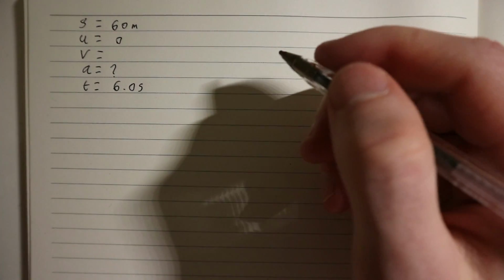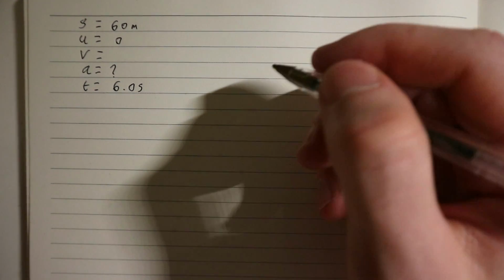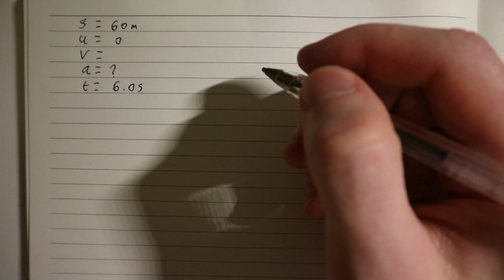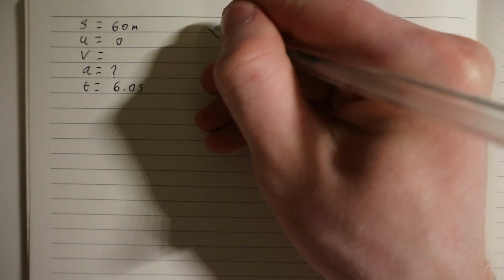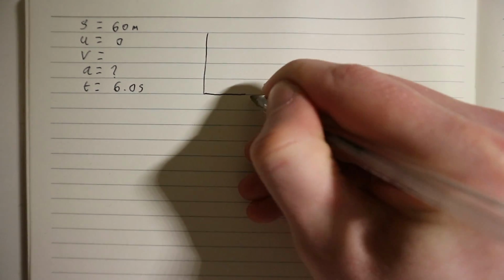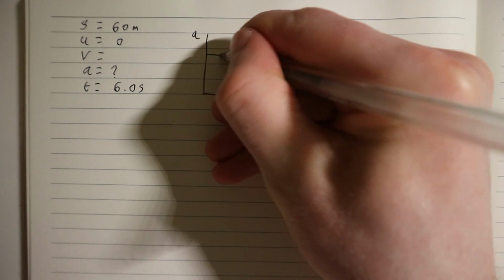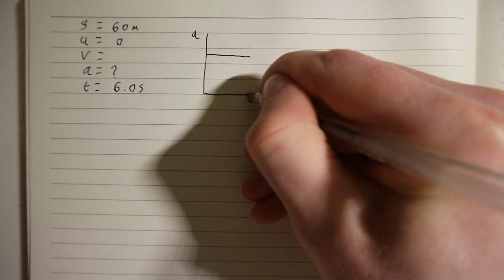So the first thing I'm going to do is write out the graphs for acceleration over time, velocity over time, and displacement over time. Like so. So the acceleration is constant, so we get a straight line to the 6 seconds.